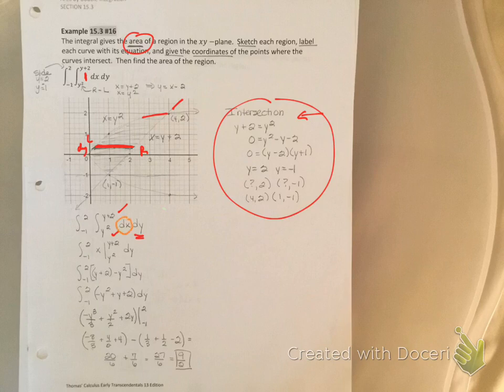This letter and these letters can never match. They have to be different. Okay? And these things have to be numbers. If you have letters there, you've set it up incorrectly. You're never going to be able to evaluate that double integral. You're never going to get a number.